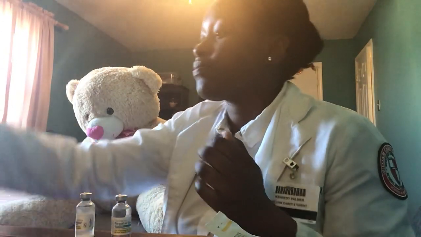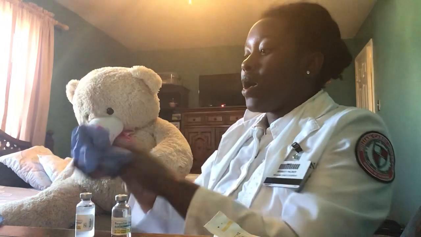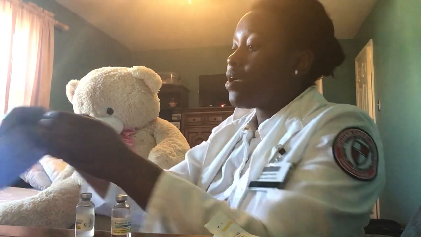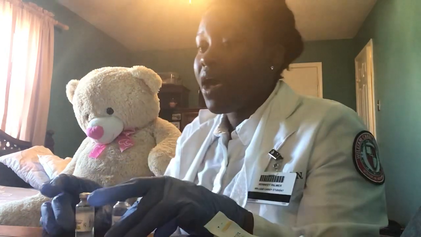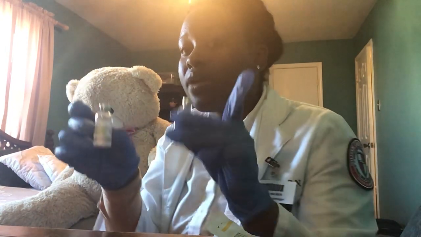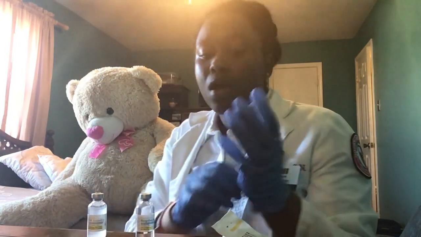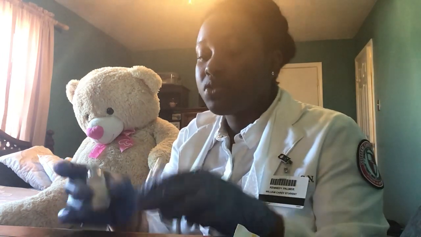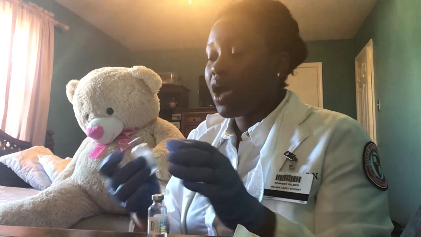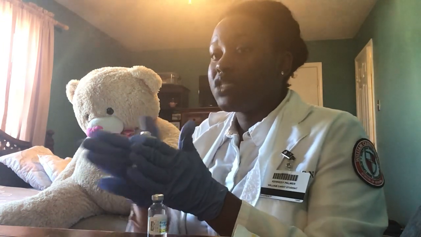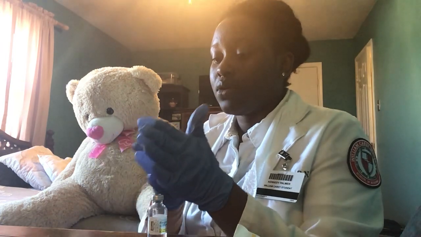I'm going to perform hand hygiene, and I am going to don clean gloves. I have my medication, NPH and regular. I'm going to verify the physician's orders with the MAR again, and I'm going to check the expiration date on the medication. I am going to lightly roll each medication in my hand.